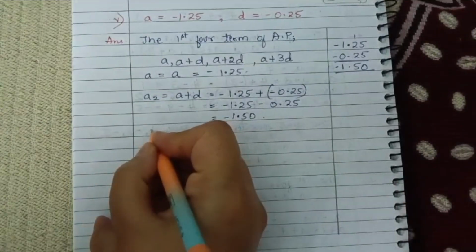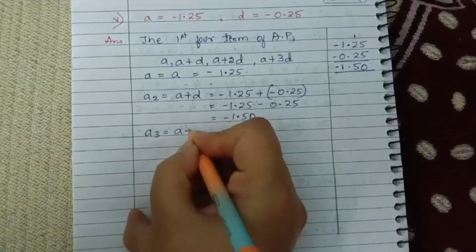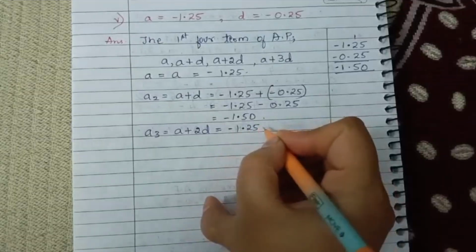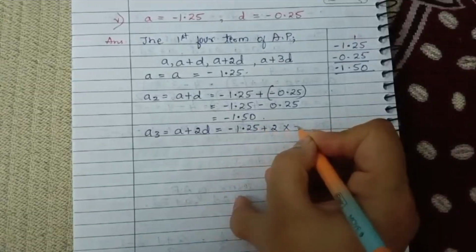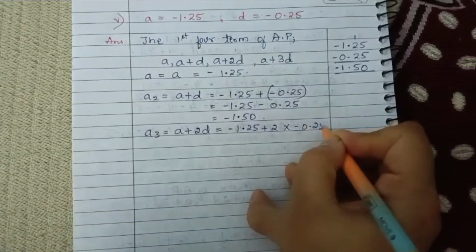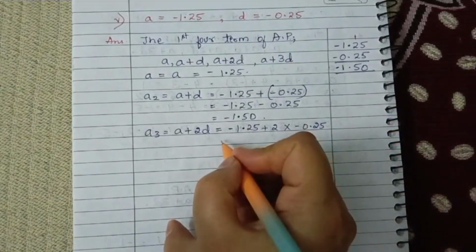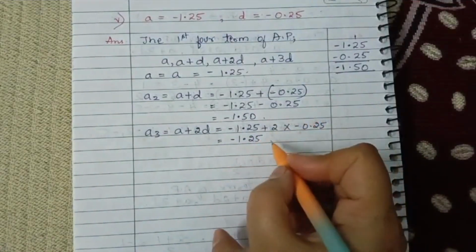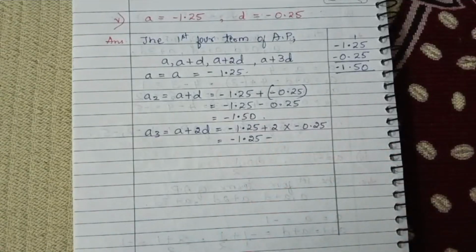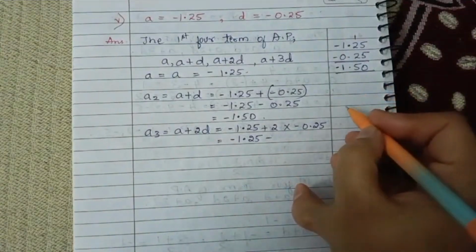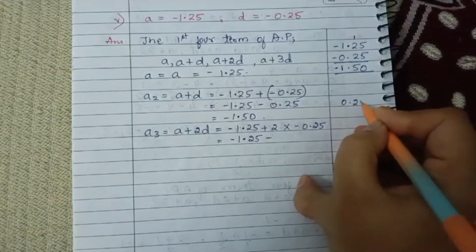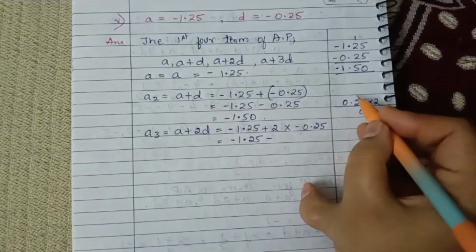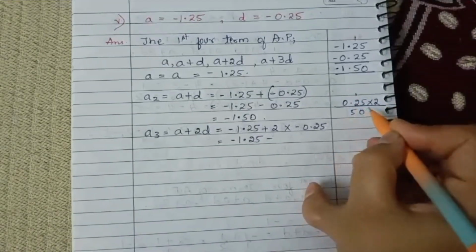Now next, A3 is A plus 2D, minus 1.25 plus 2 into minus 0.25, minus 1.25. This plus into minus is minus. Now I'm going to multiply this as, see over here, 0.25 into 2. 2 5 is 10, 0, 1, 2 2 is 4 and 5.